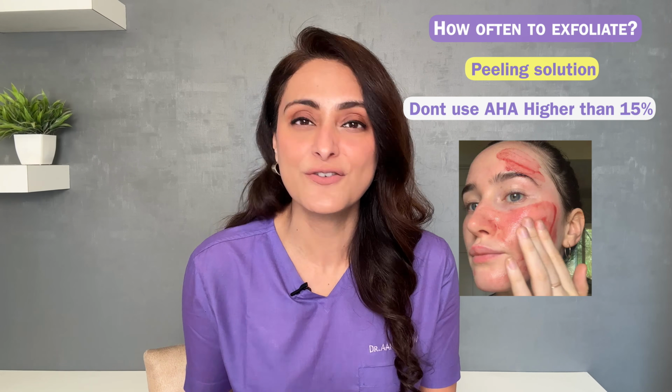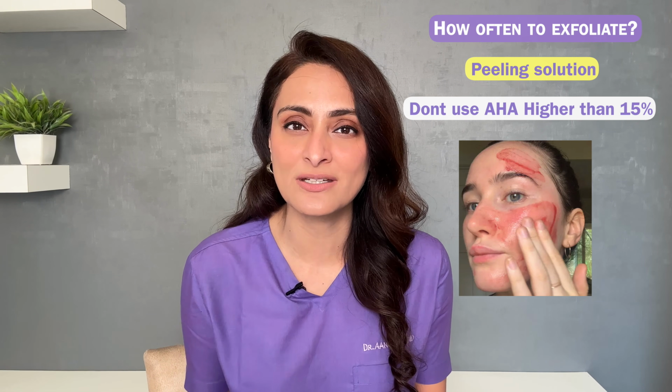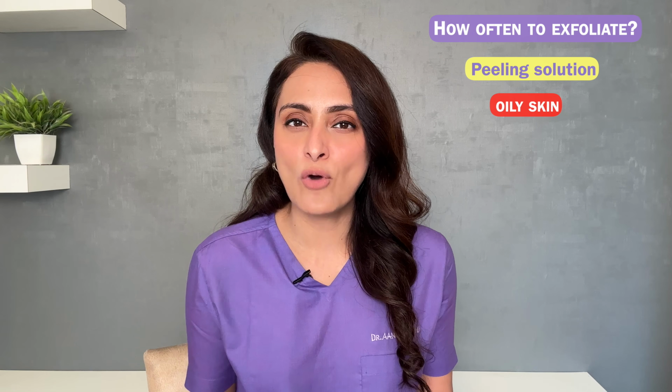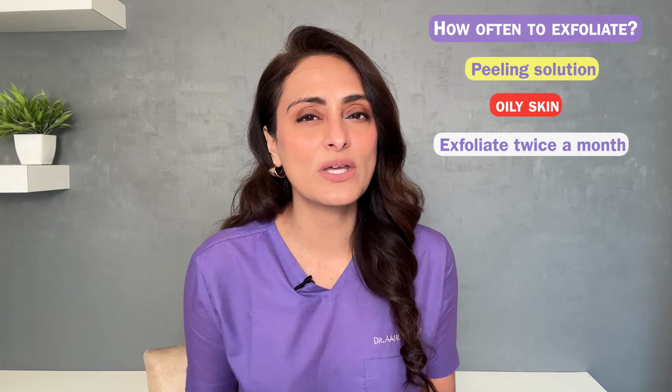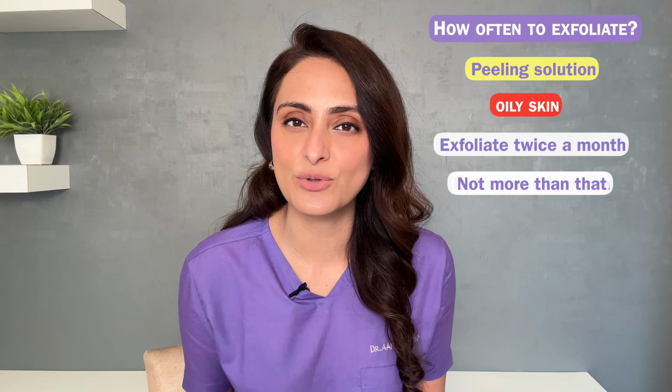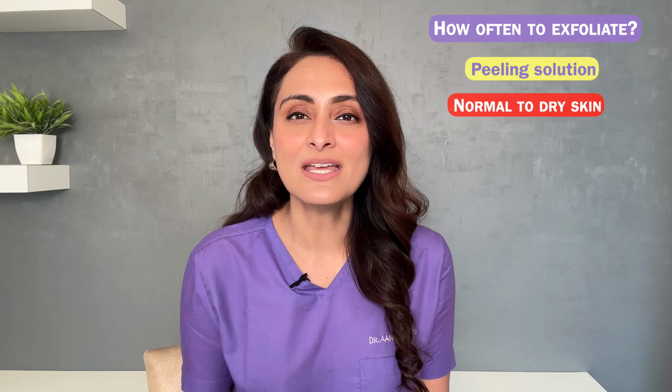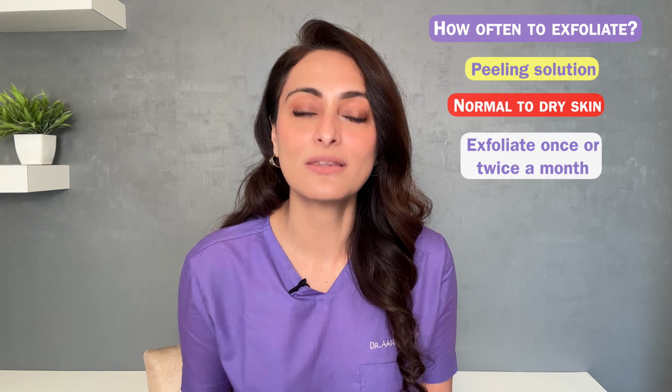If you're using peeling solutions, I suggest that you don't use peeling solutions which have a higher concentration of AHA, more than 15%. 15% of AHA is more than enough. You don't need higher than that. So if you have oily skin, you can exfoliate twice in a month. You can even go up to 3 times in a month, but not more than that. If you have normal to dry skin, then exfoliate only once or twice in a month, not more than that.